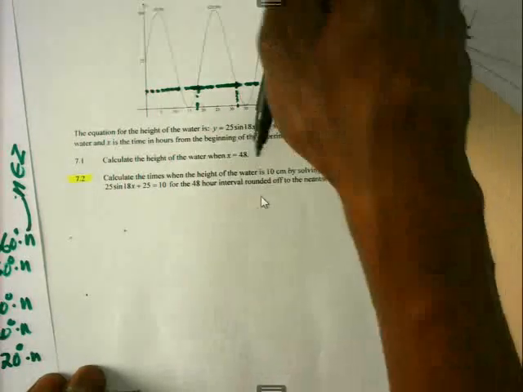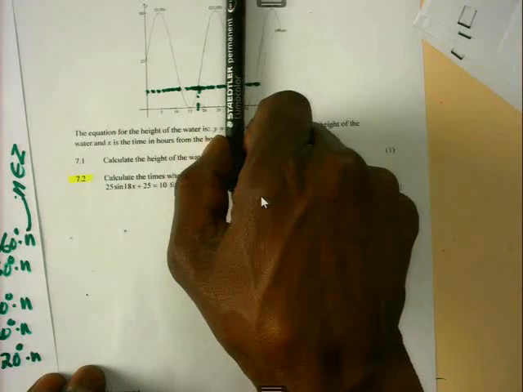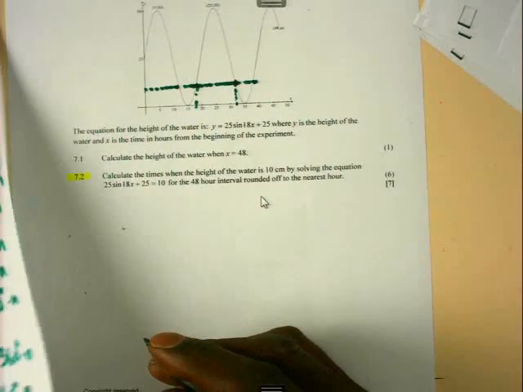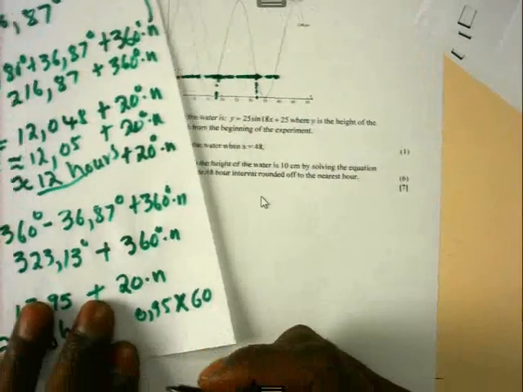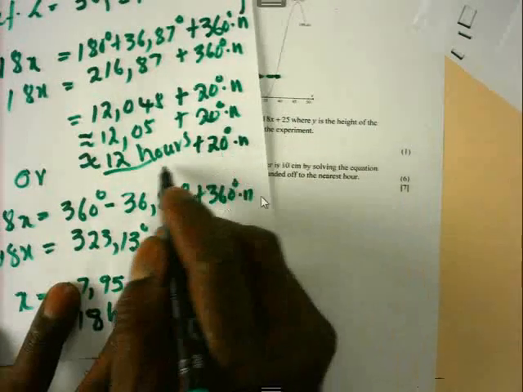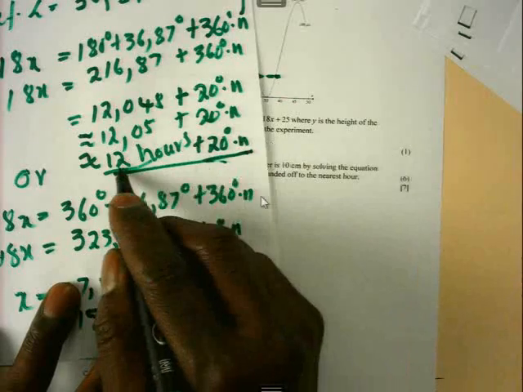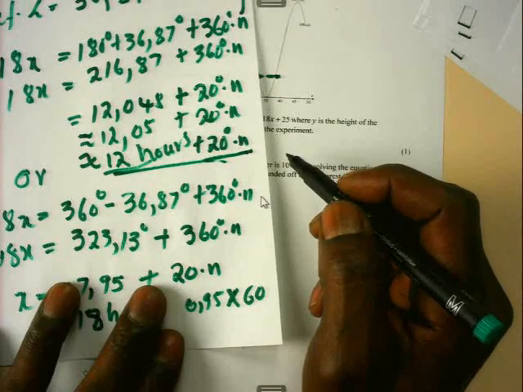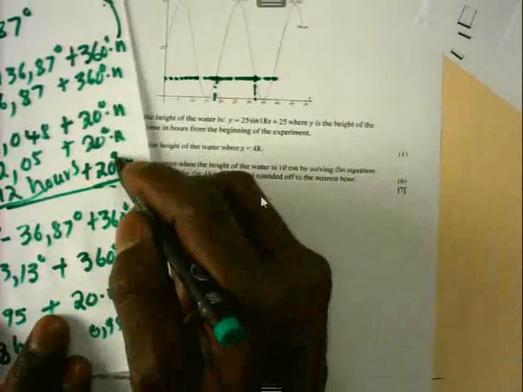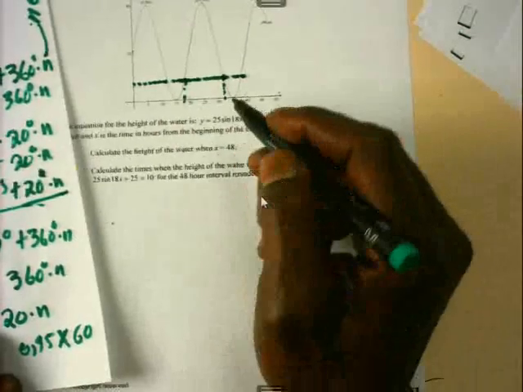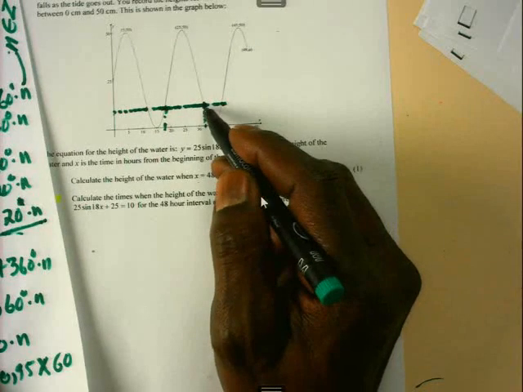I'm expecting a value that is a little bit greater than 30. And indeed, my answer in my general solution, when I substitute n by 1, times 20 plus 12, is giving me 32 hours, which is that solution there.